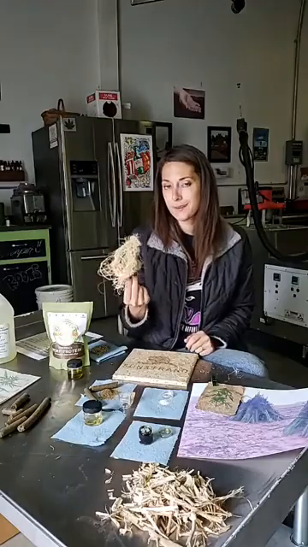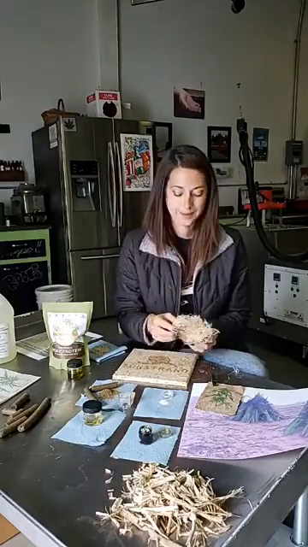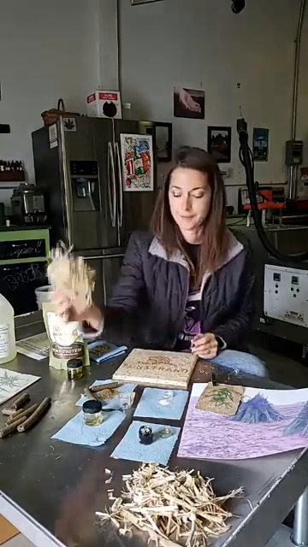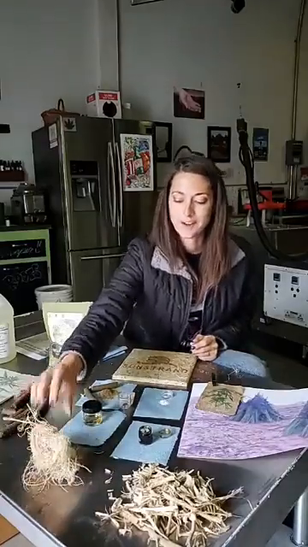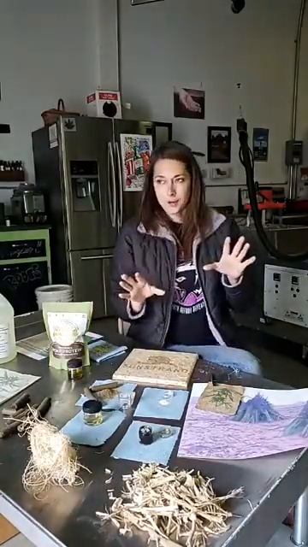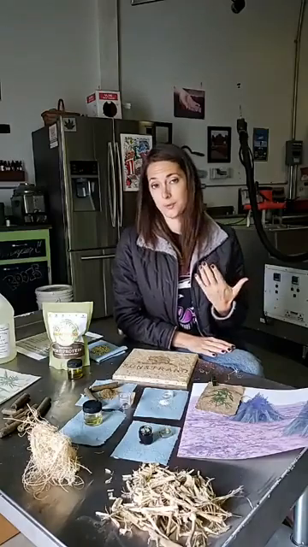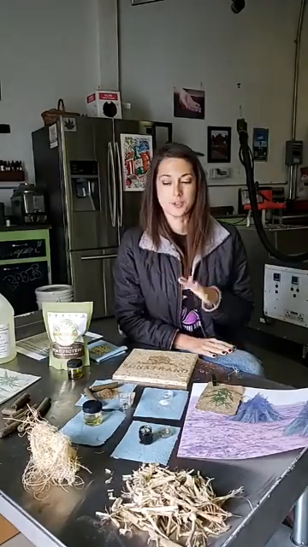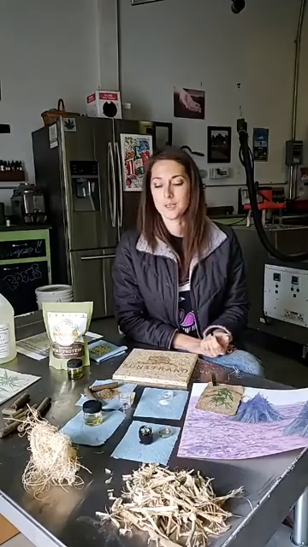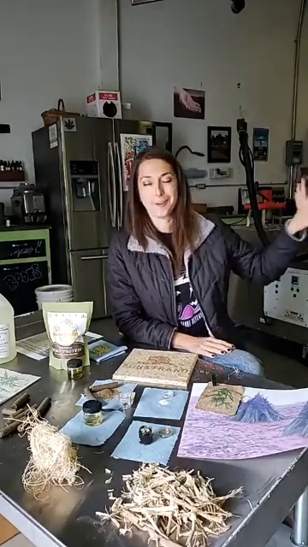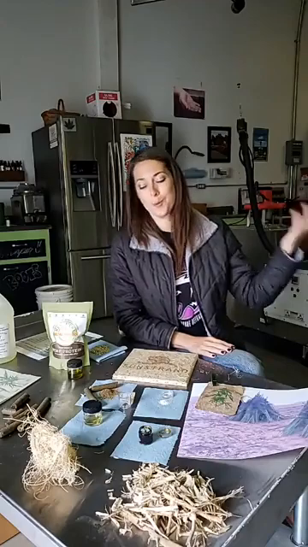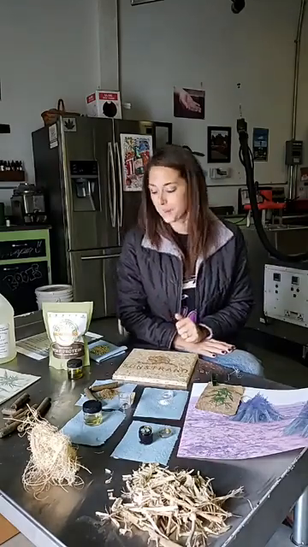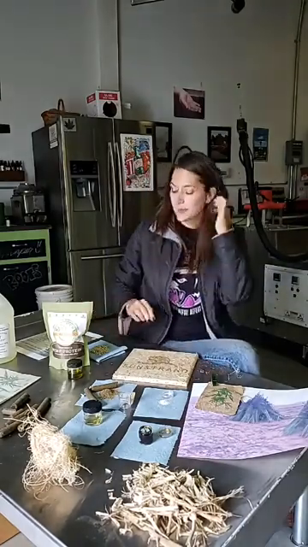So roots, definitely one of my favorite parts of the plant. Probably my favorite out of all of them because the roots are very under-researched. We just don't have enough research on them, and I think that people are starting to kind of catch up to the uses, but I feel like the further back in history we go, the more we're going to find out about roots. So the next one is bast fiber.